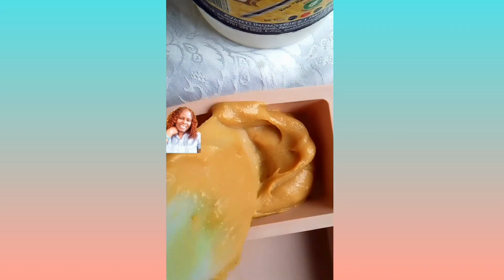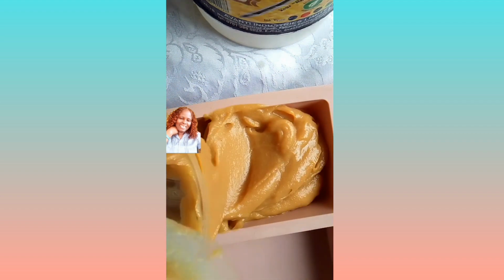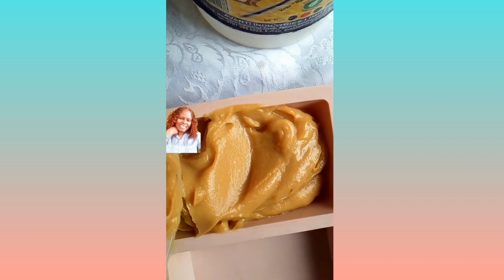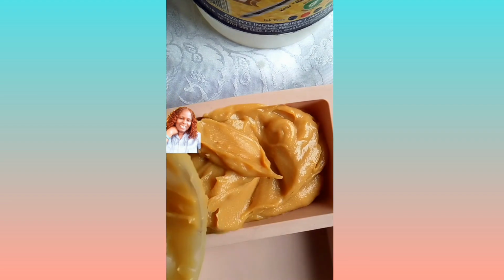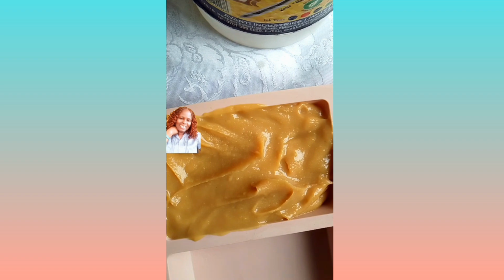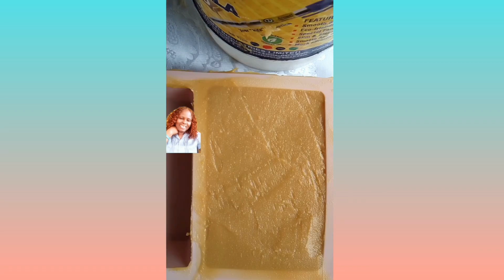So I just added it to my mold. You have to be fast so that it will not harden up more than this. But you can see a smooth paste here. That is because I used the correct recipe. So soap making is very easy. For those of you watching on Facebook, I might divide this video into two because it will be too long for Facebook. It's about 6 minutes.